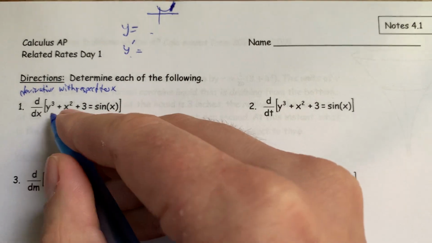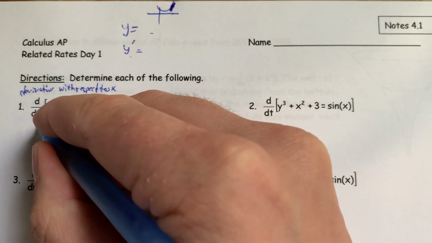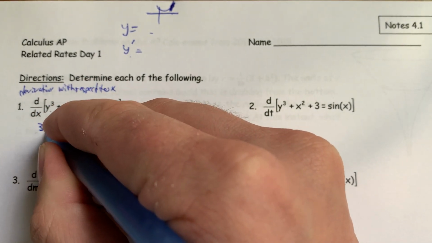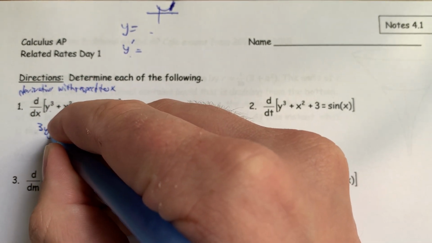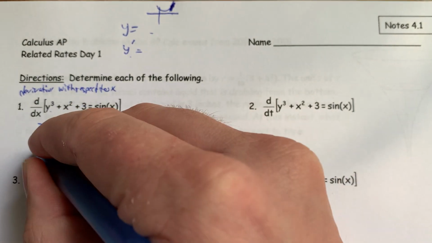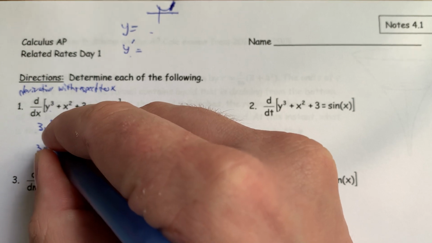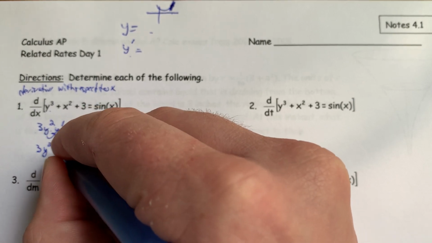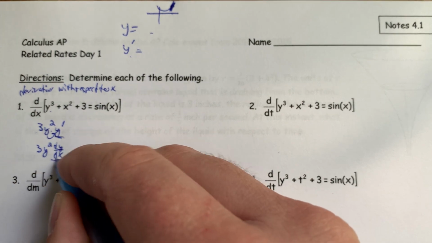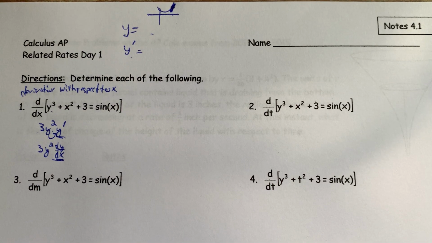So hopefully you found that when you do the derivative of y cubed, you get 3y squared. So 3 times y, we lower the power by 1, but then we need to do the chain rule. The derivative of y is y prime. And sometimes for this unit, we're going to be writing 3y squared dy dx. Sometimes we'll write it like this instead of y prime. But either way is okay.